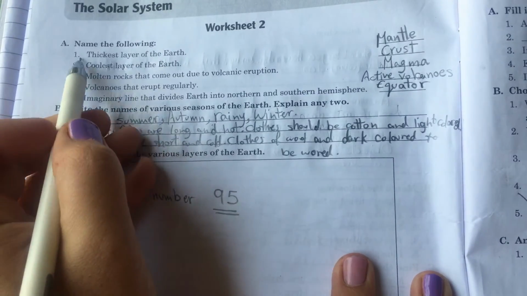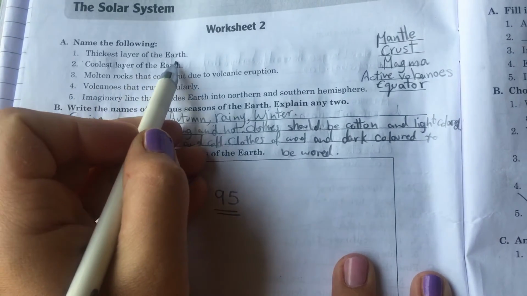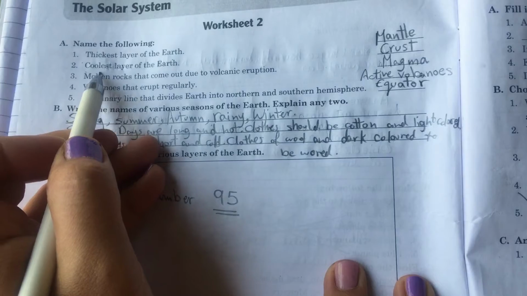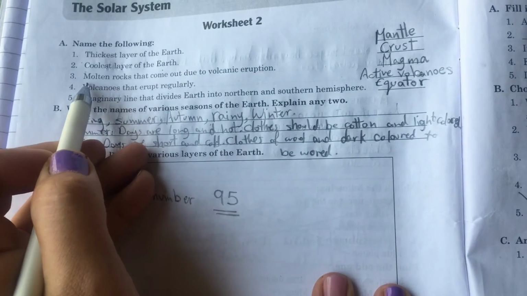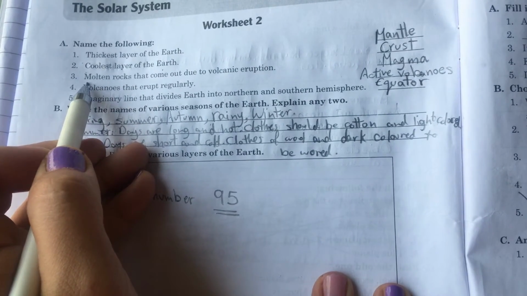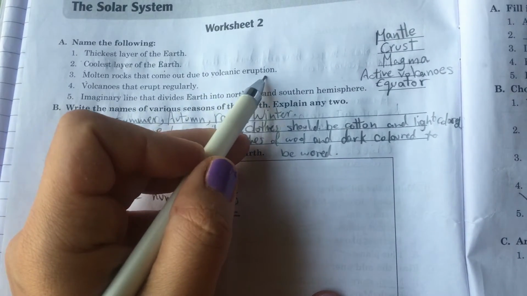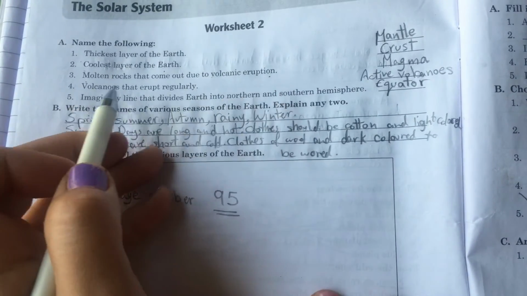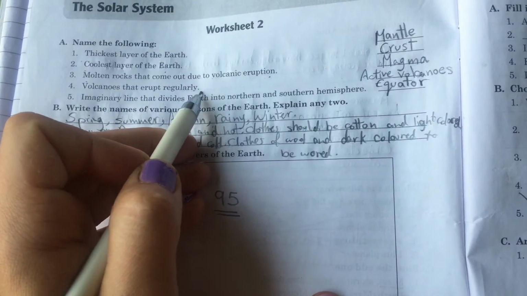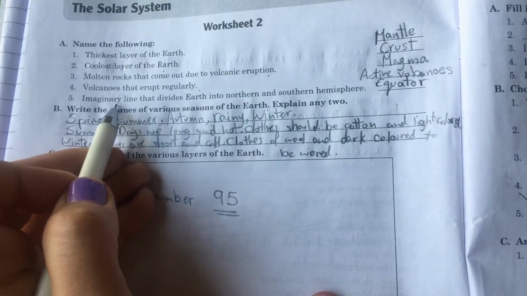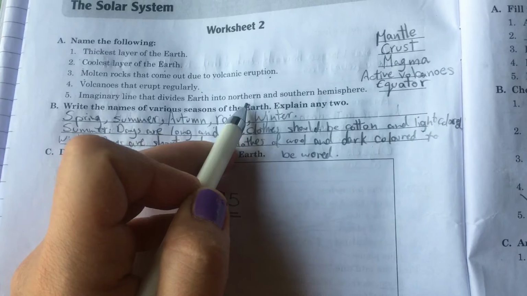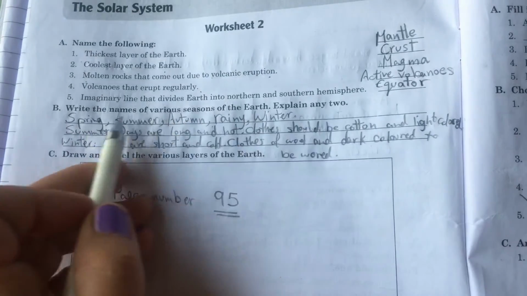Now worksheet 2, name the following. Thickest layer of the earth is mantle. Coolest layer of the earth is crust. Molten rocks that come out due to volcanic eruption is magma. Volcanoes that erupt regularly are active volcanoes. An imaginary line that divides earth into northern and southern hemisphere is equator.